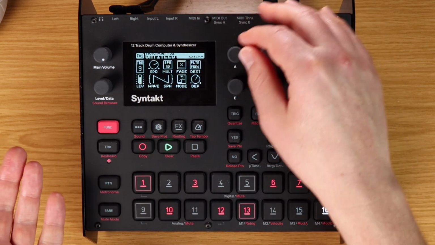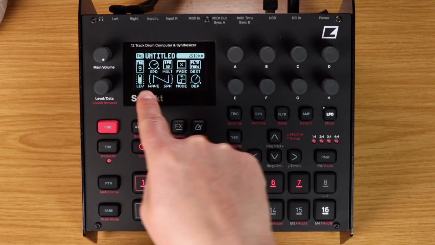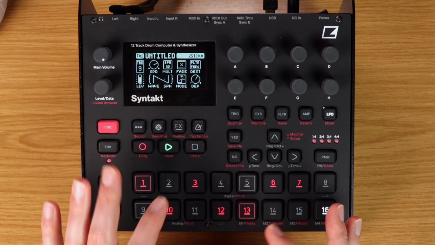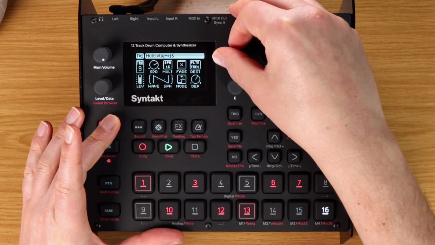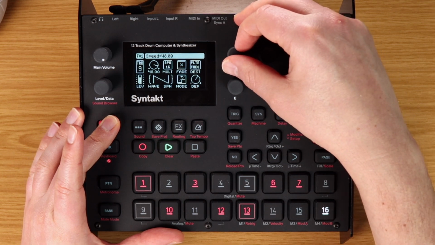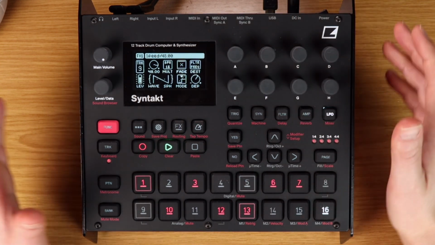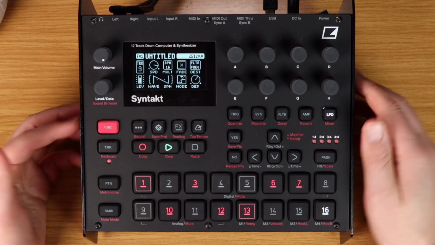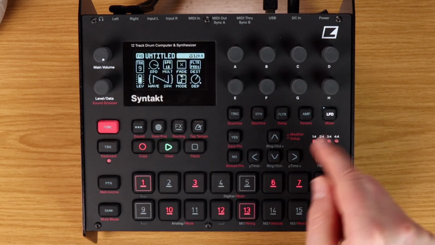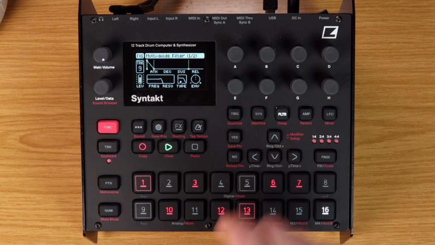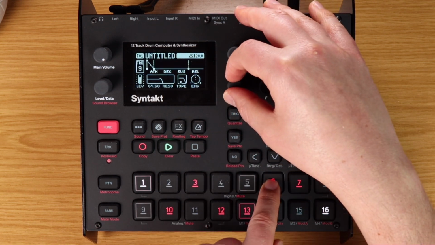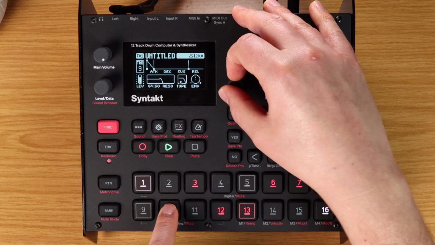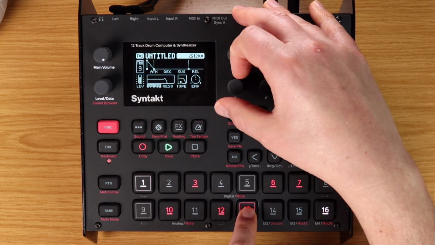Obviously changing the speed is going to change how fast this goes round, which is also going to change where it lands on each of the trigs. Let's change it. Really good way of coming up with something quite quickly, like a pattern. Because the way that I would normally do this is I would either go into the trigs and do this, which I've done on the previous modules, which is just as cool.